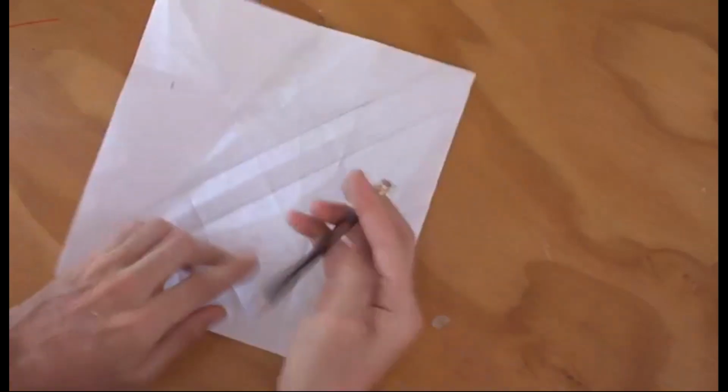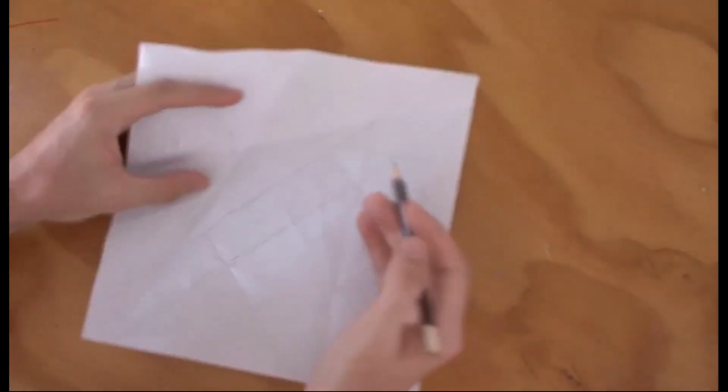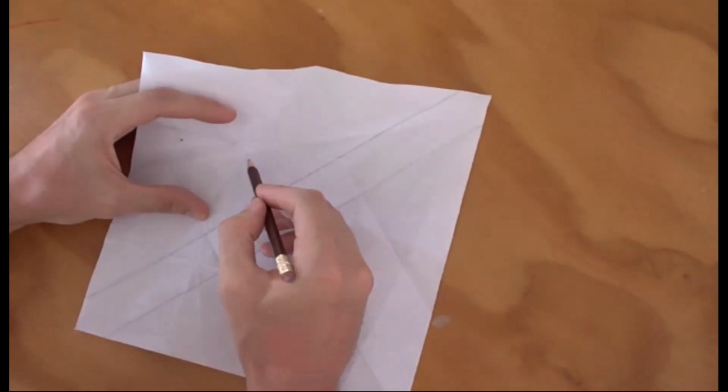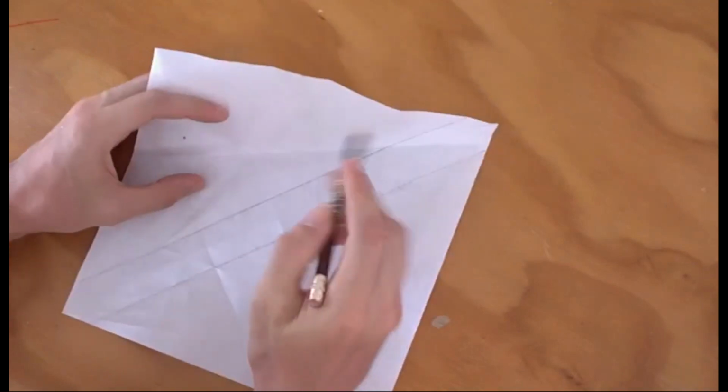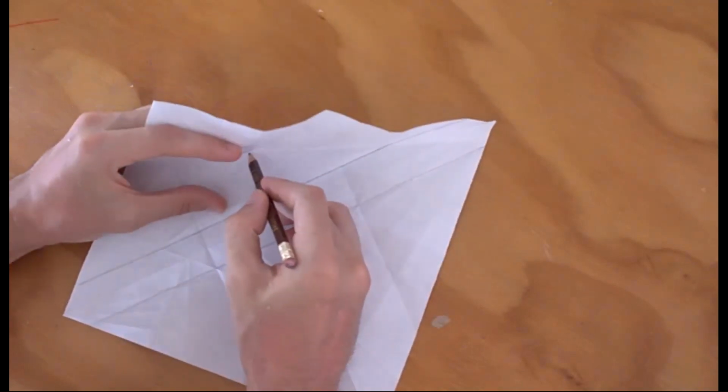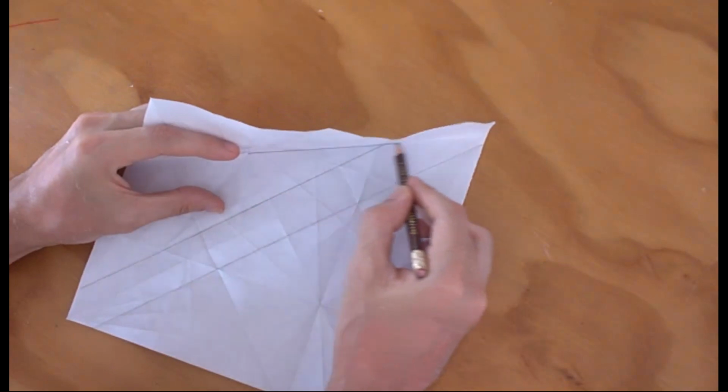So I'm going to draw this in as well. Again, I'm going to have to erase naturally because this is not part of the full pattern. Now I'm also going to anticipate some things. But for right now, I'm just going to keep it real simple.